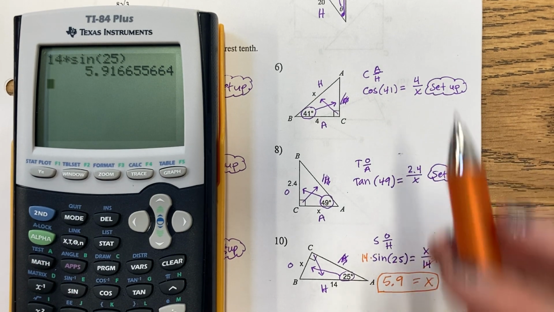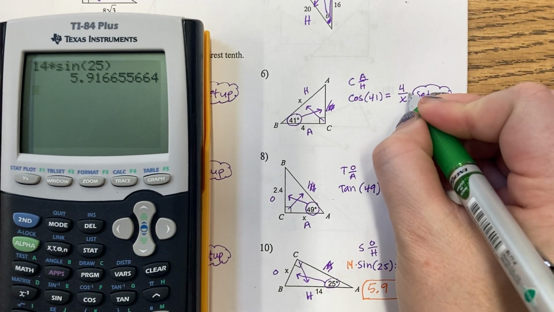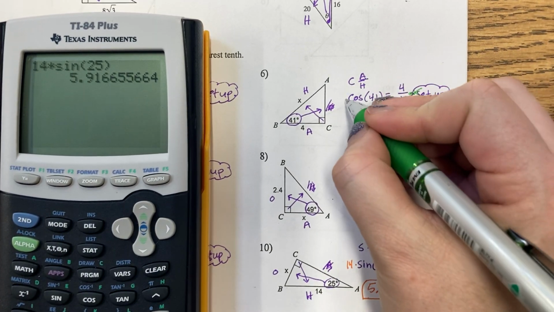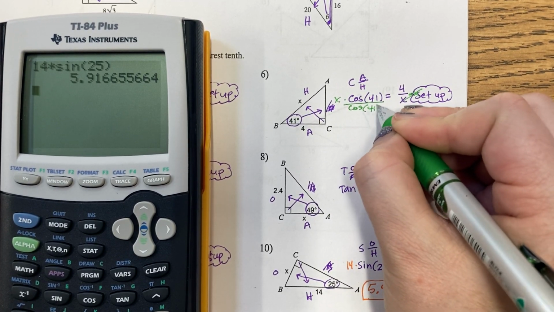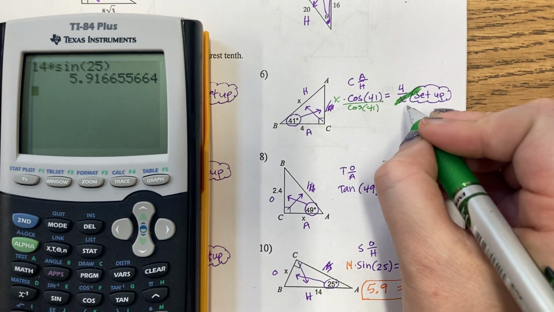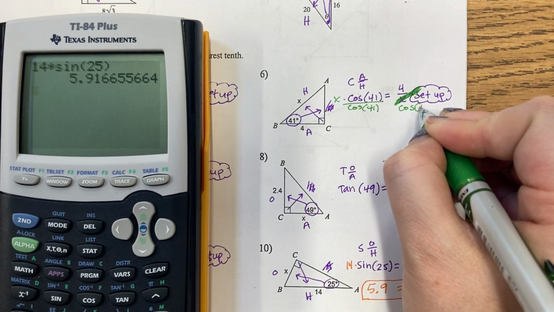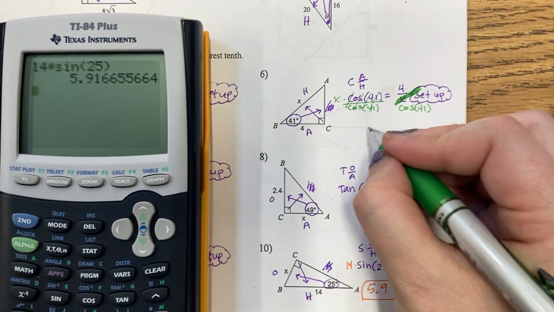Now when x is in the denominator, this one gets a little weird. You are going to multiply by x, which cancels that out, and then you're going to divide by cosine of 41. I like to make that line bigger and put cosine of 41 underneath it, and that cancels out.